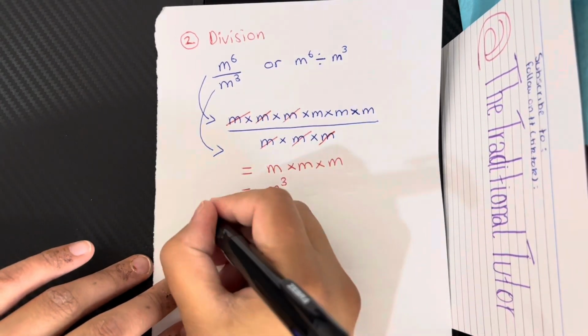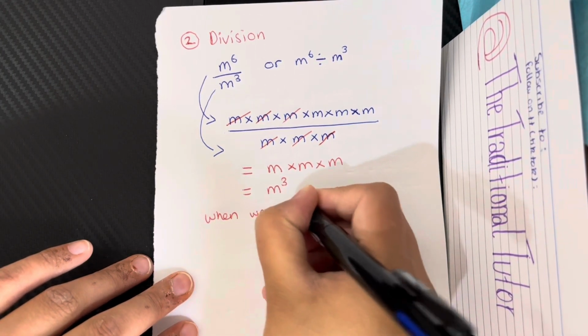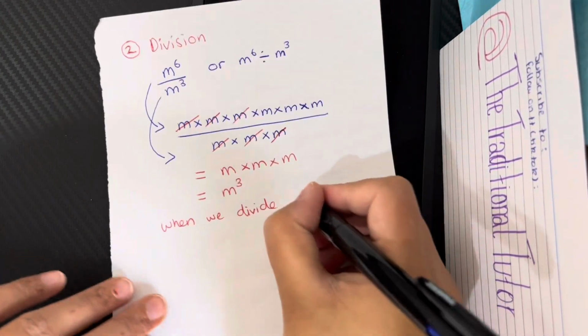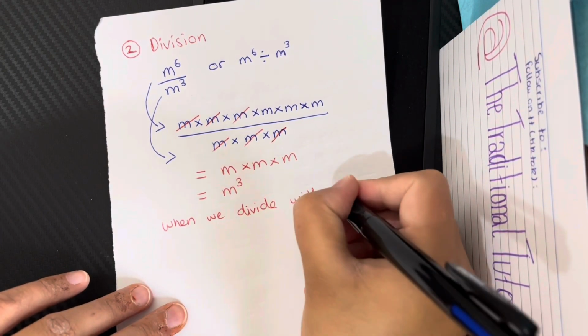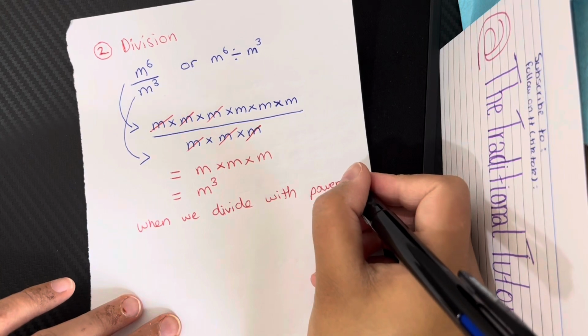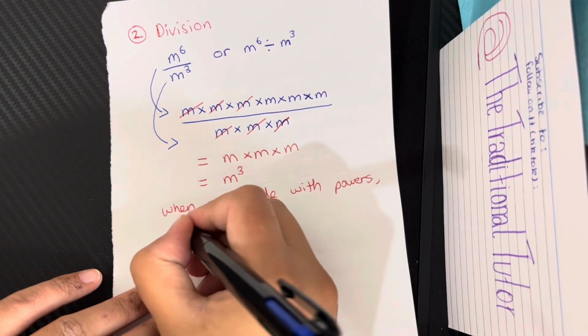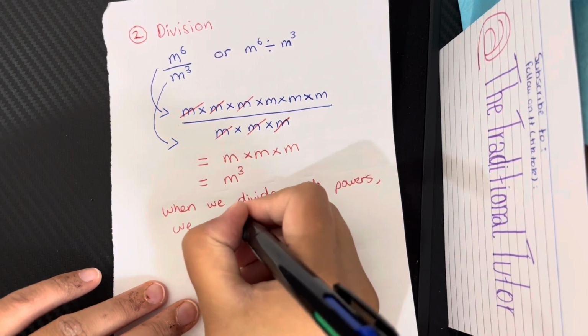So when we divide with powers, again this only applies to the same base number or variable, we subtract them.